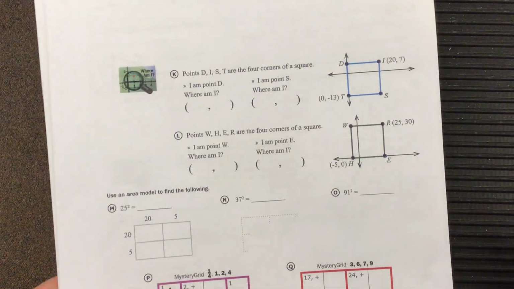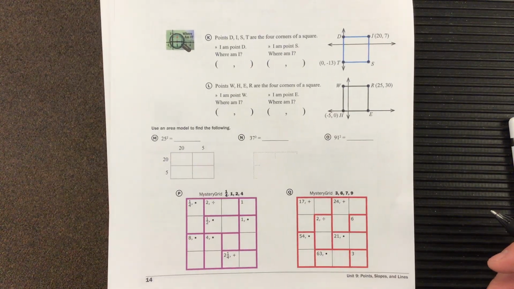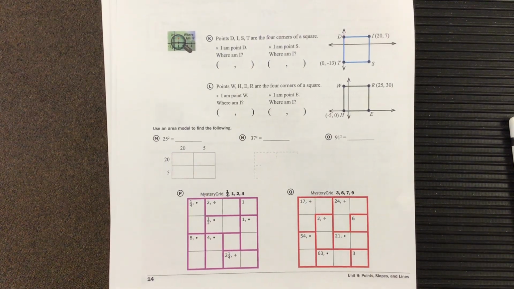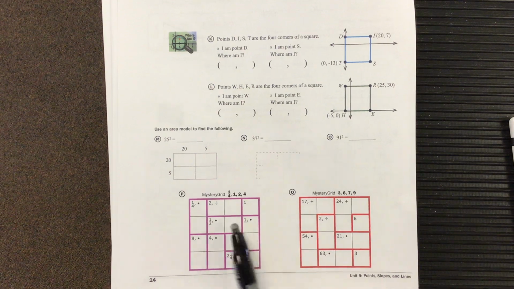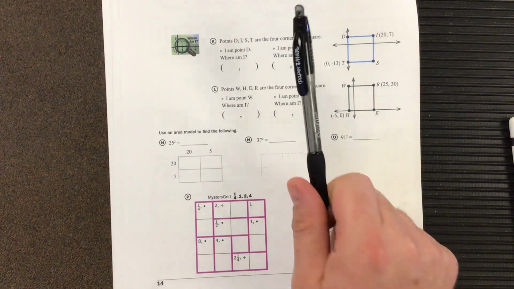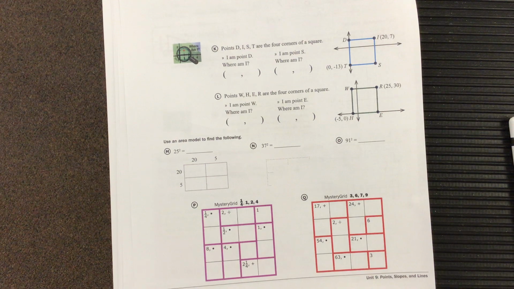All right, I'll give you a choice. You can eliminate K or L or one of P and Q. So either you're going to eliminate one of these, or you're going to eliminate one of these. Do one of the top ones. Don't eliminate any of the square grids. Okay, we'll vote. Who wants one of the top ones eliminated? Who wants one of the mystery grids eliminated?